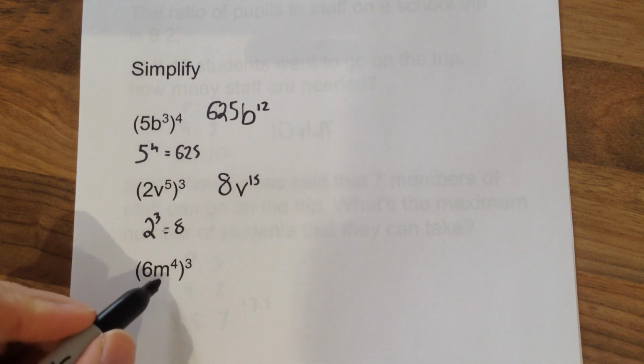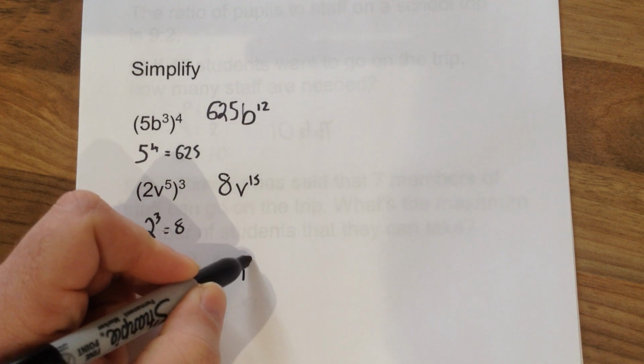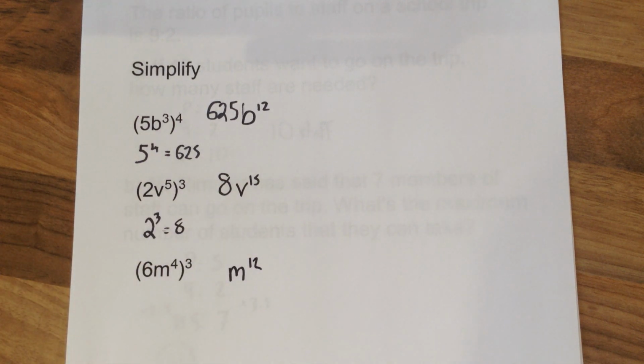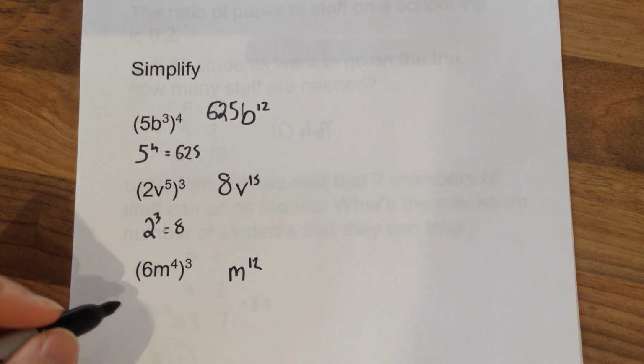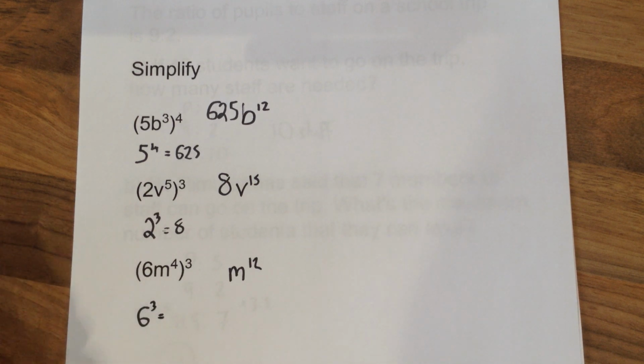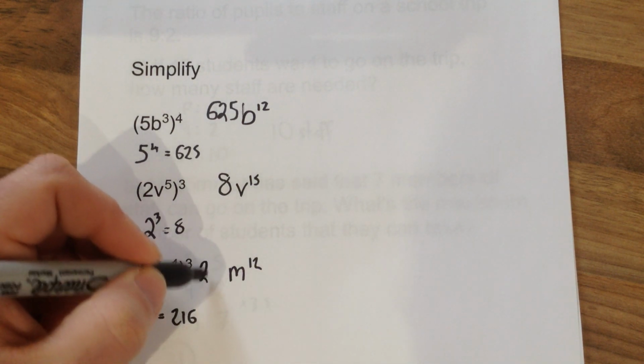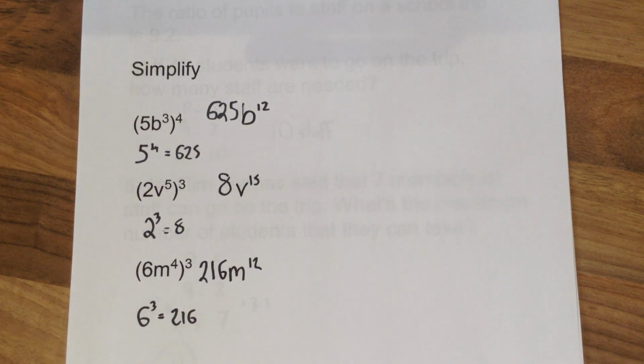Same idea with the last one, m to the power 4, cube it. We simply times the powers together when there's brackets. And then we would need to do 6 to the power 3. 6 times 6 is 36, times 6 again gives us 216. So we get 216, m to the power 12.